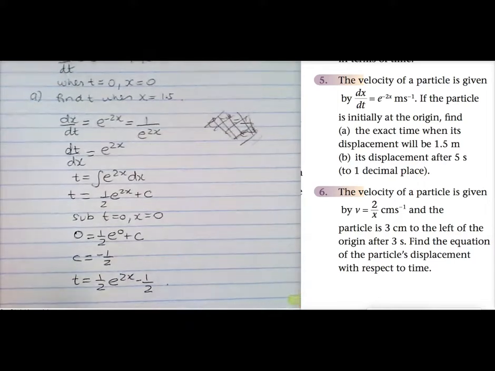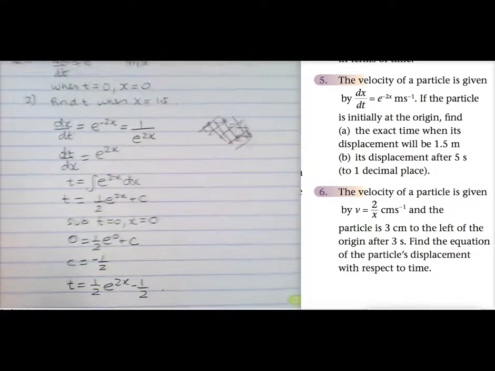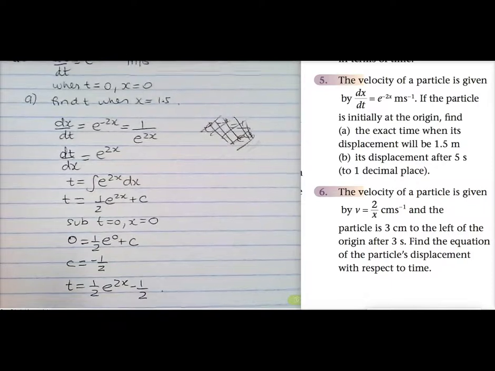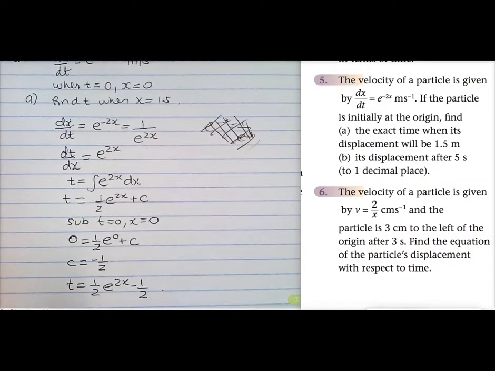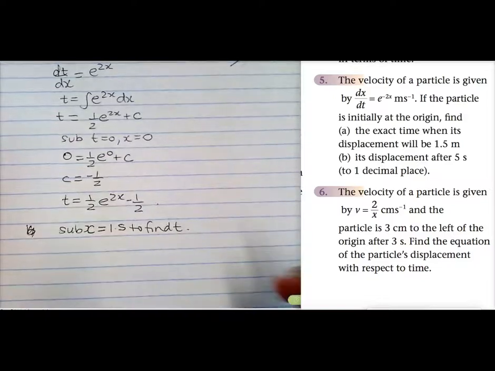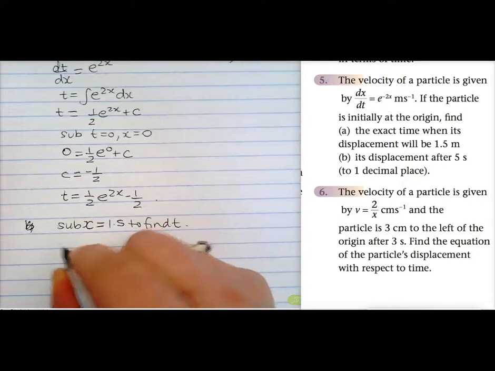So you can answer the questions now. Find the time when the displacement will be 1.5. And then you can do part B as well. Find the displacement after 5 seconds. We'll get to that. So the first part, exact time when displacement's 1.5. Sub x is 1.5 to find t.